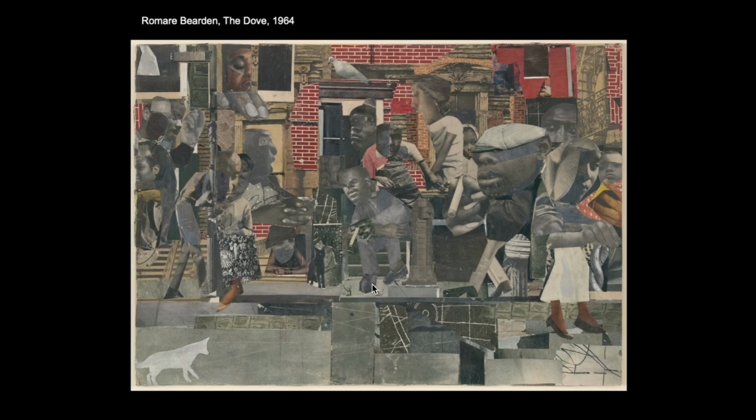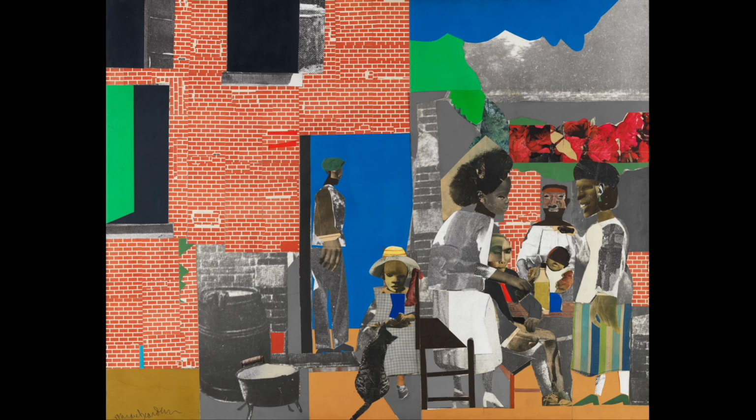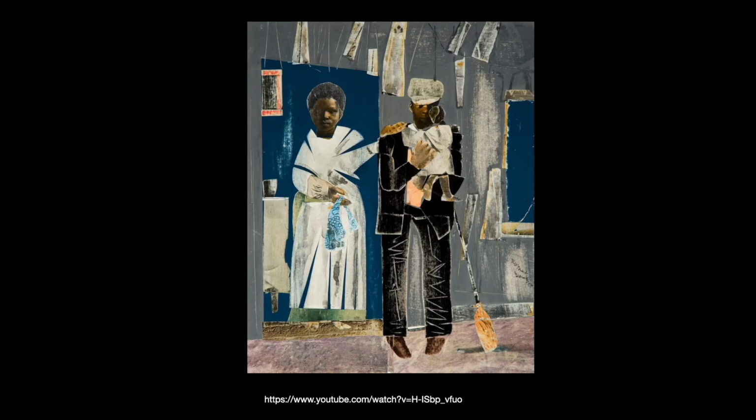He wanted to create a feeling of life in Harlem. So the scene is chaotic. We feel the pace of life when we visit the big city. It goes beyond our first impressions. There's another Romare Bearden, and we also have a video in the module on him and how his process works.